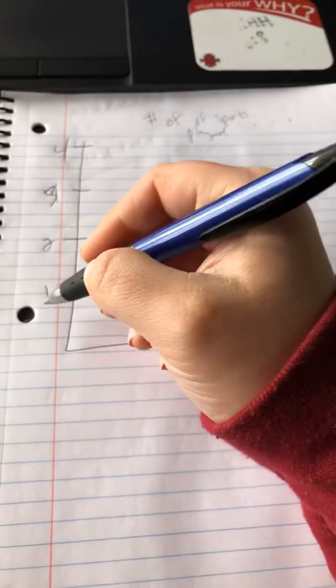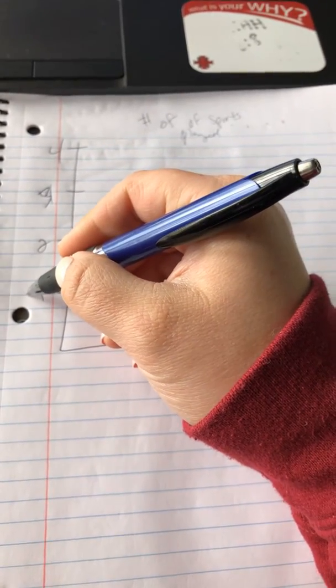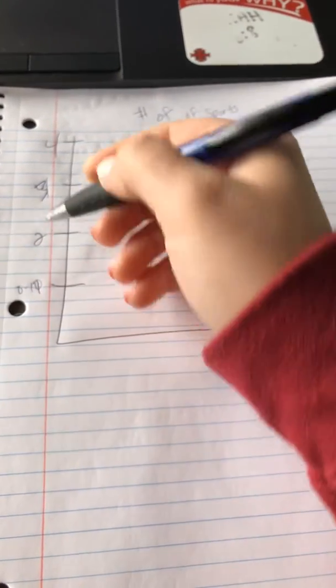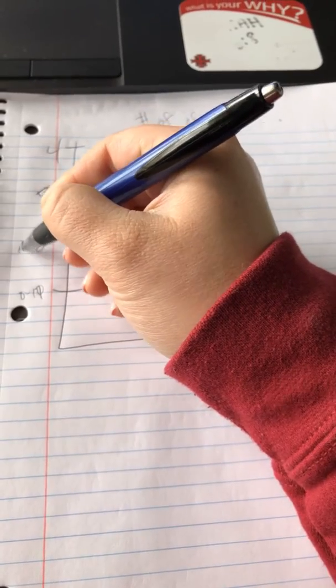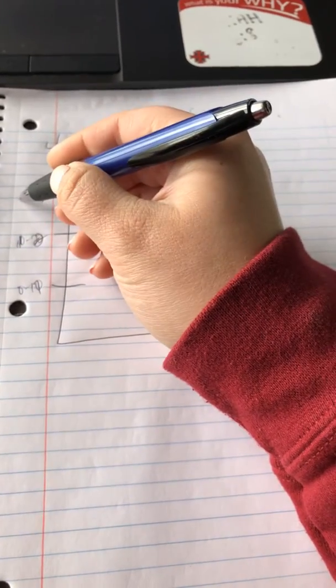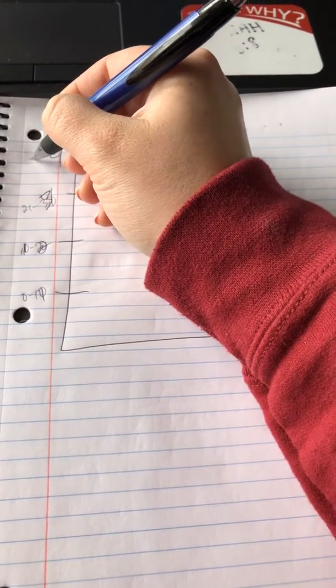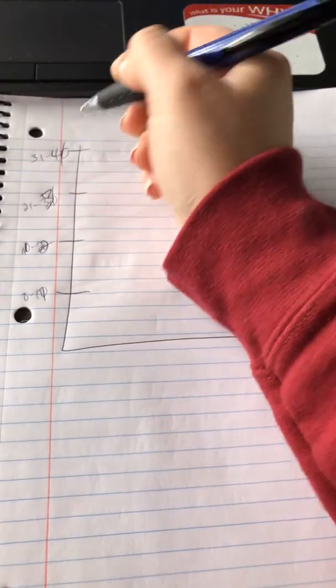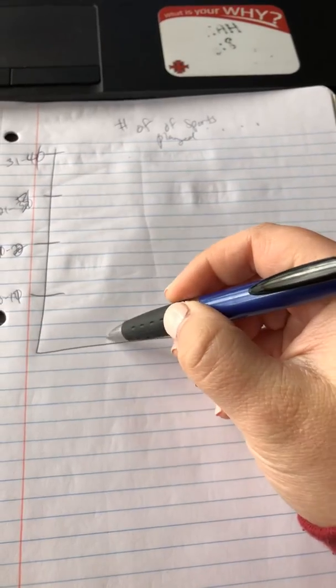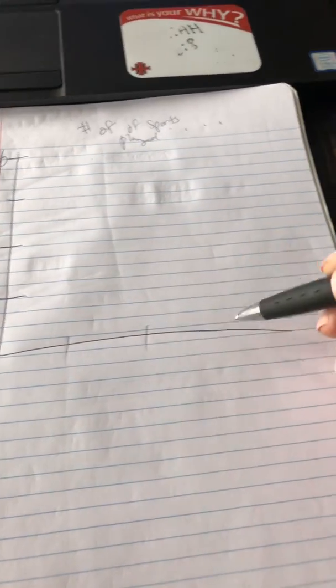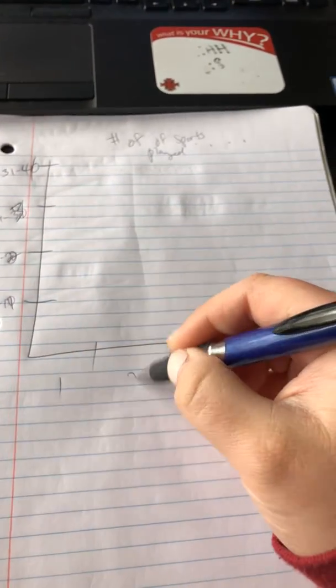Actually, this is the number of students, so this would be 0 to 10, 11 to 20, 21 to 30, 31 to 40. And then I have my 1 sport, my 2 sports, my 3 sports, and my 4 sports.